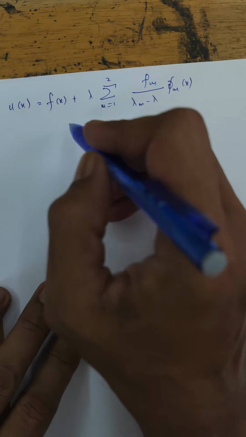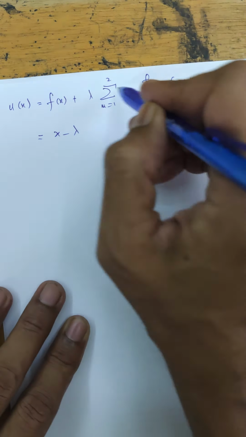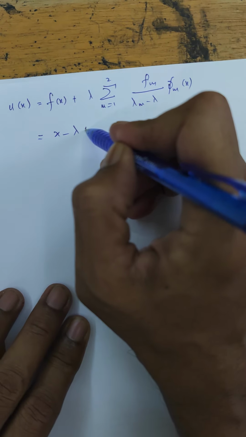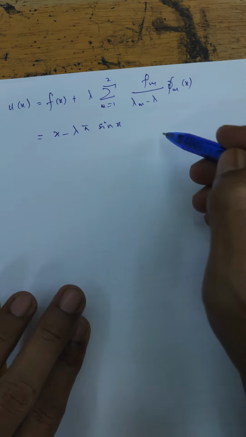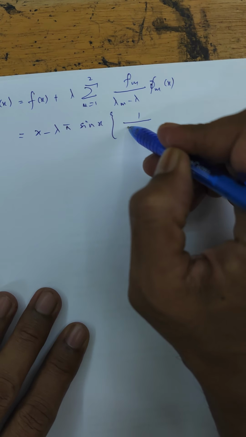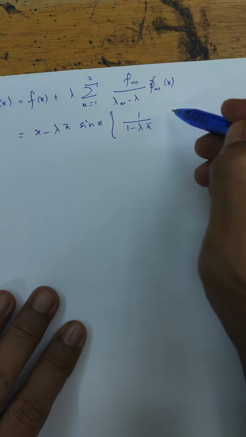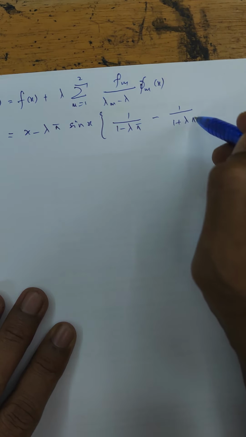Okay, just fill up everything there, so that will give you x minus lambda pi sine x, then we have 1 over (1 minus lambda pi) minus 1 over (1 plus lambda pi).